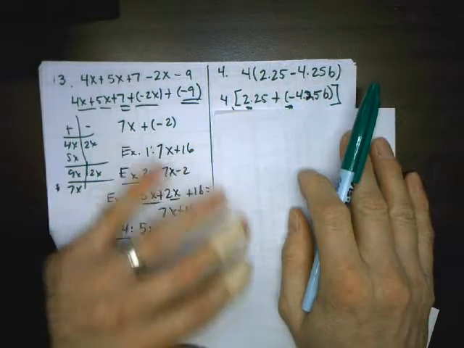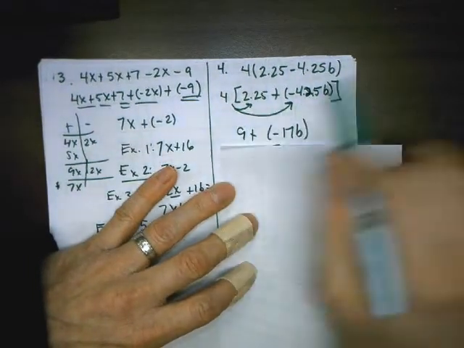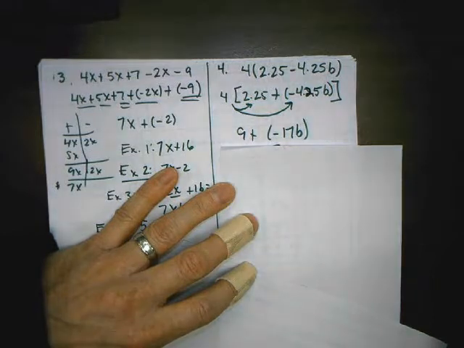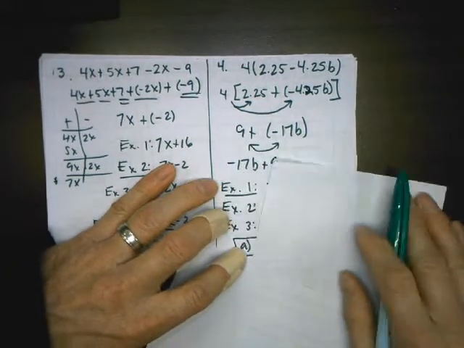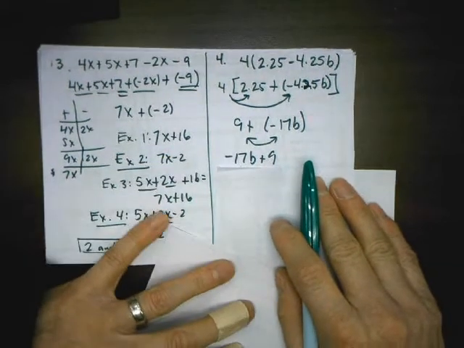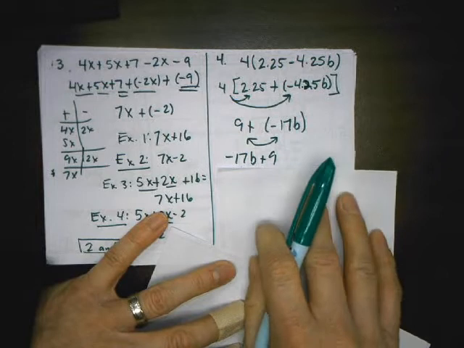So I can do the rule for subtraction first, right? Draw 2 sticks. Distribute. 4 times 2.25. You should get 9. Go out to the side. Make sure you're doing that right. And then 4 times negative 4 and 25 hundredths b is negative 17b. Now, if I take these two and switch them around, I get negative 17b plus 9. That's called descending order, right? Put the one with the letters first and the constant second.